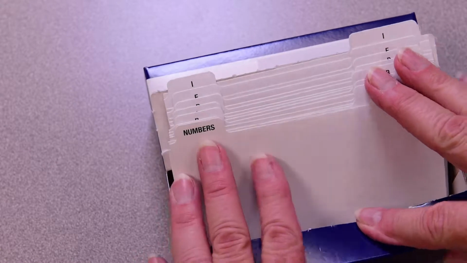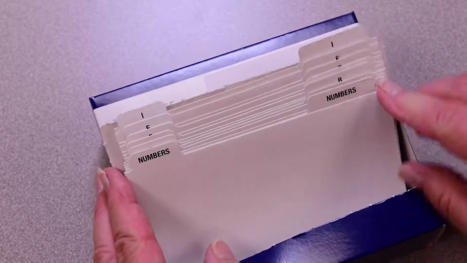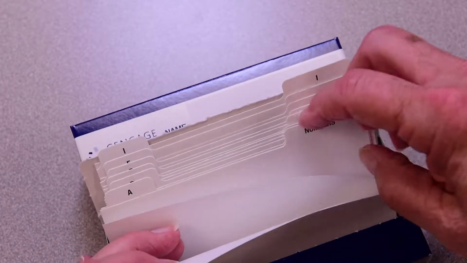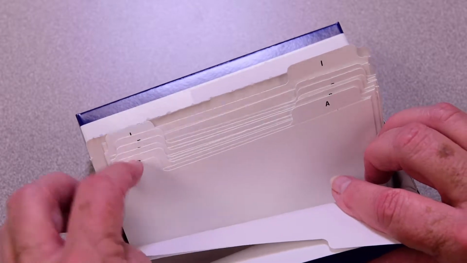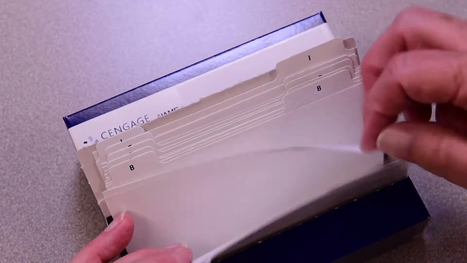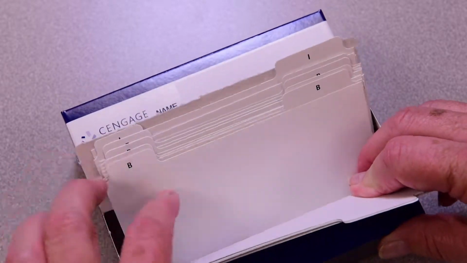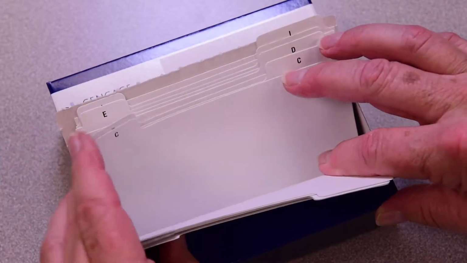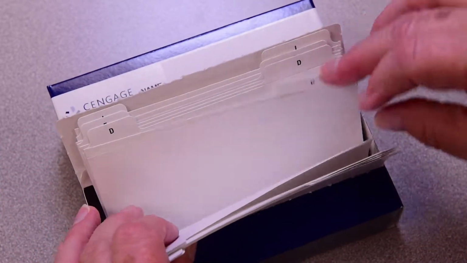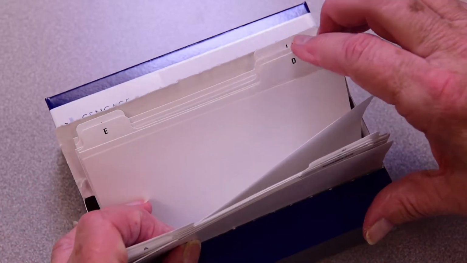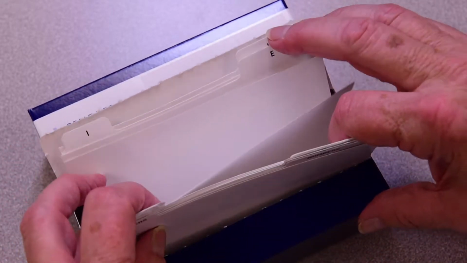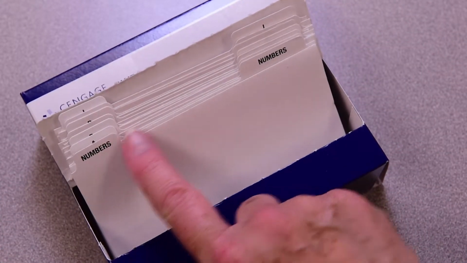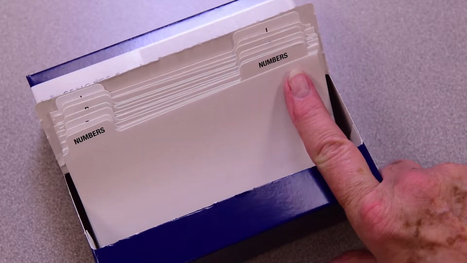Now, I have my folders in behind their respective guides. I'll show you. Numbers guide, numbers folder. A guide, A folder. B guide, B folder. C guide, C folder. D guide, D folder. E guide, E folder. I guide, I folder. These are the general guides and the general folders.